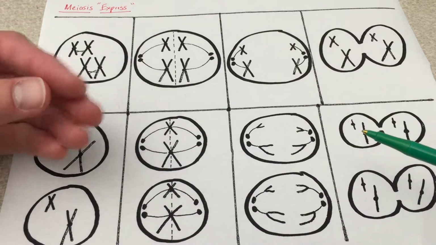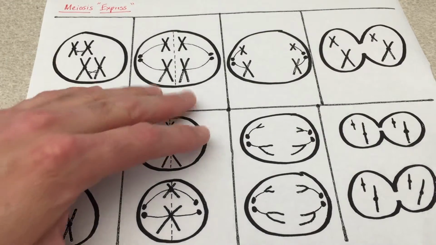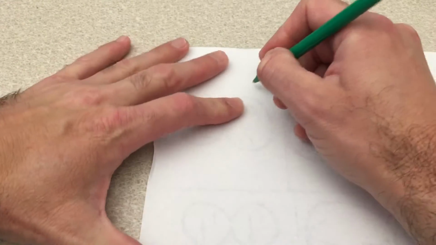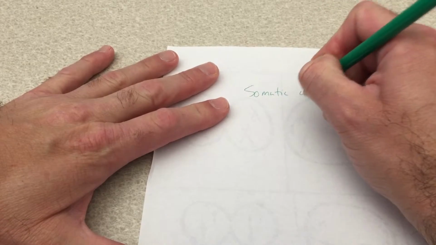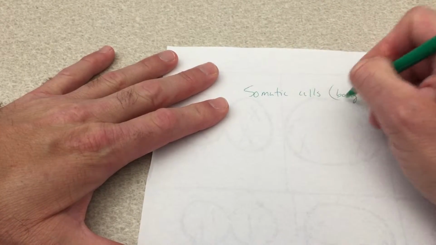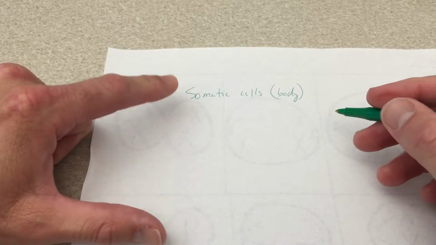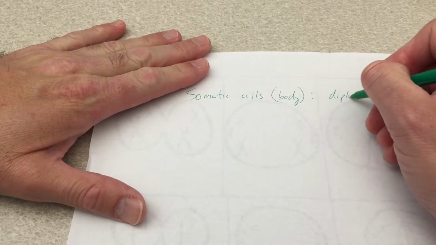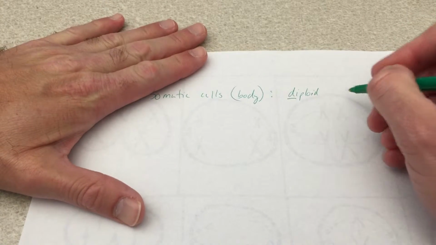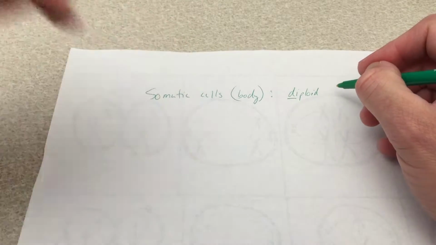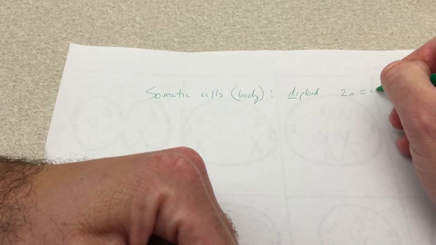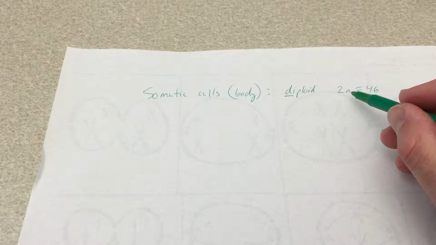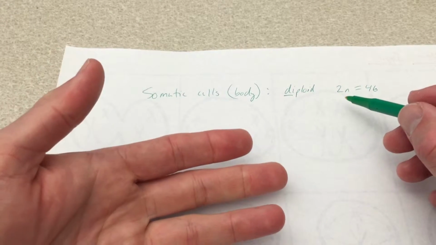Our somatic or body cells possess 46 chromosomes. Let's write this little note for ourselves on the back of the sheet. Somatic cells are the body cells, and these are all the cells that are not the sperm and ova. We can say that they have a diploid number of chromosomes, and we can assign a number to this set of chromosomes: 2n equals 46. So where does this n come from? Well, this n term refers to the number of chromosomes in a set of chromosomes.